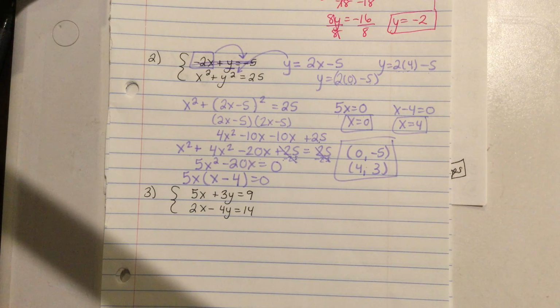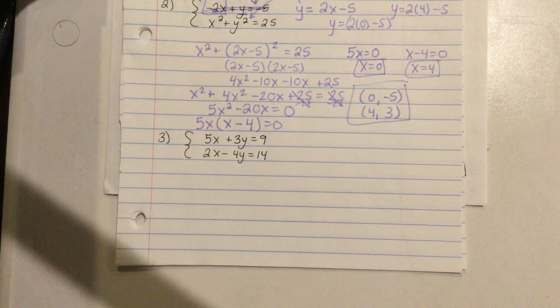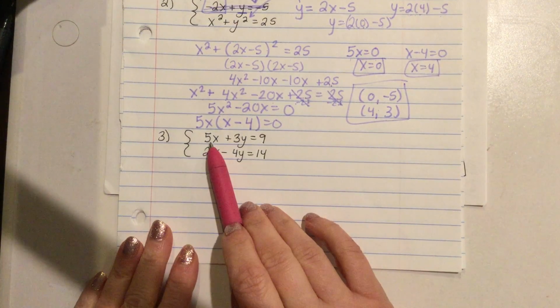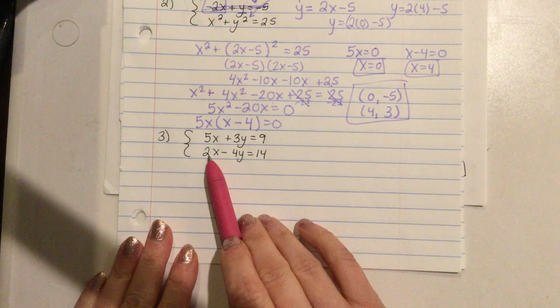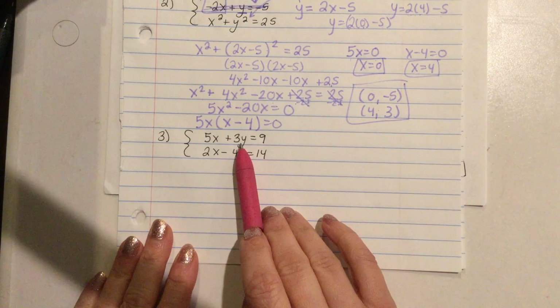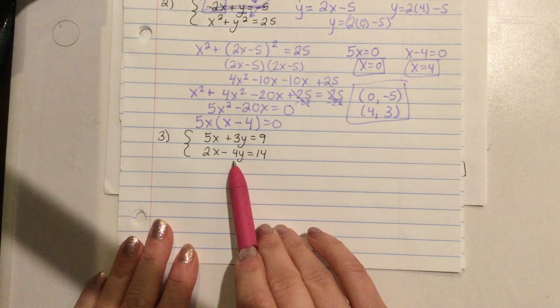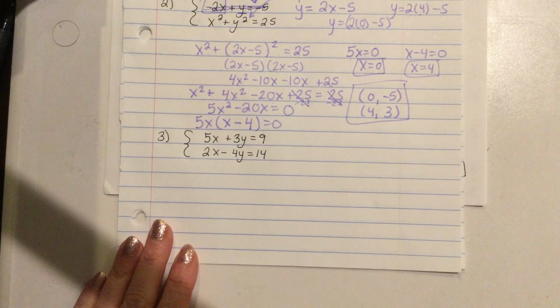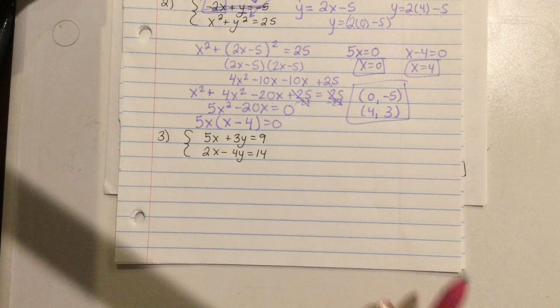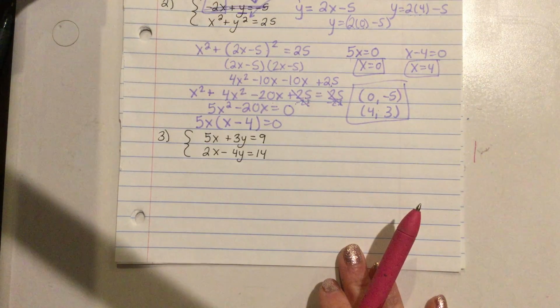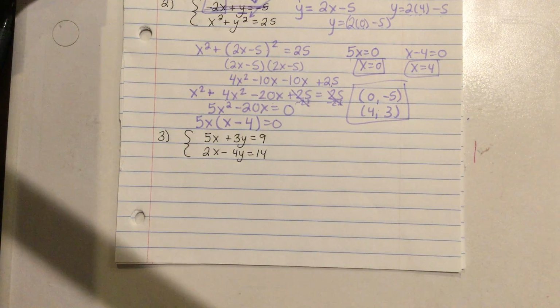Now, number 3. This is elimination. Now, elimination is different from substitution. The goal here is to be able to add the 2 equations together and be able to completely eliminate a variable. If I add them right now, 5x and 2x, that makes 7x. That would not be eliminated. 3y and a negative 4y would be a negative 1y. Again, not eliminated. So what we need to do is multiply the entire top or the entire bottom by the same value so that way I can eliminate.